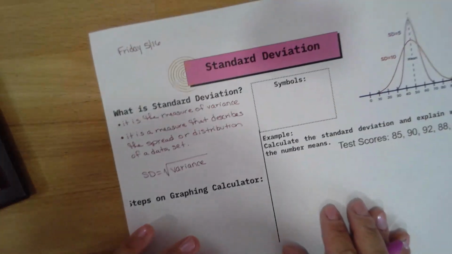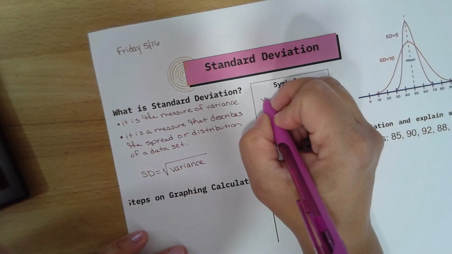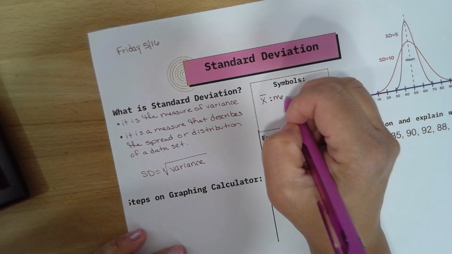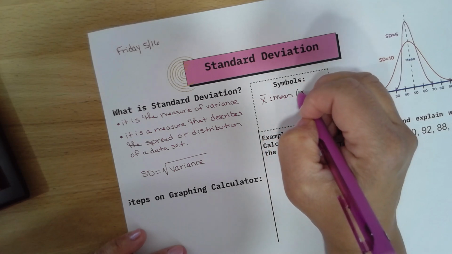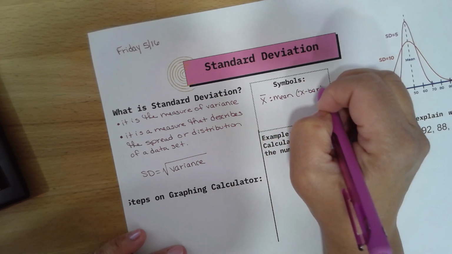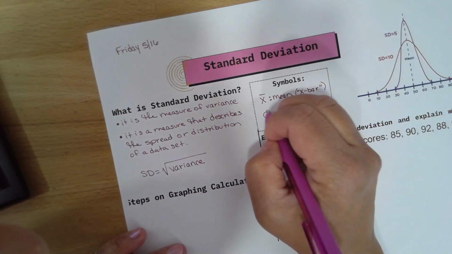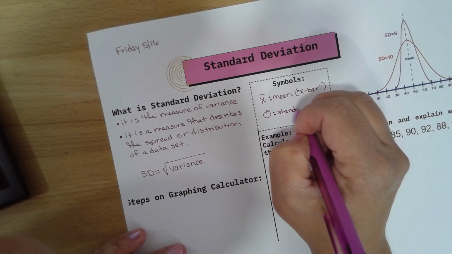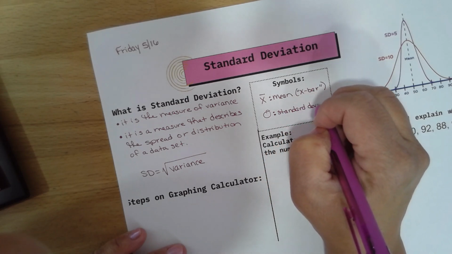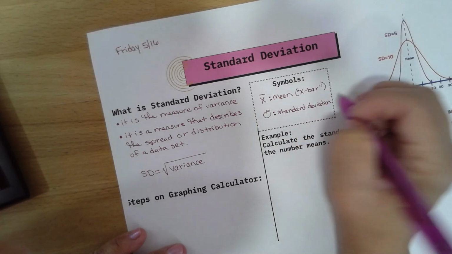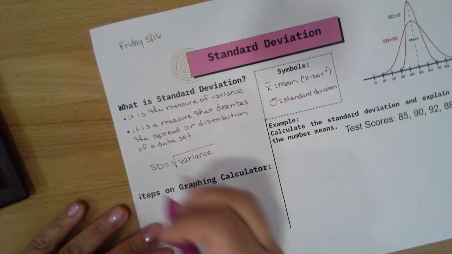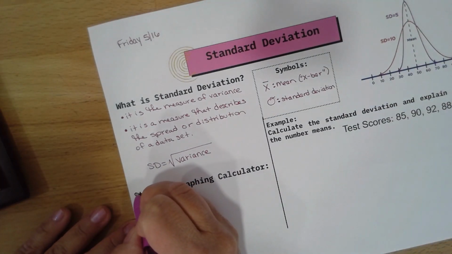Okay, so there are symbols you need to know. You need to know this symbol, X bar. That means the mean. And this is the standard deviation symbol. It's the lowercase letter sigma, so it looks like that on your calculator. Alright, so steps on the calculator I'm going to show you in a second.